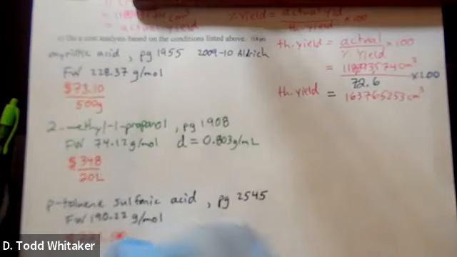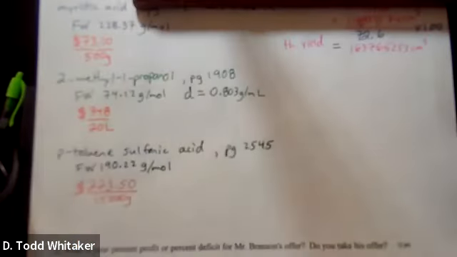Now, I hope I don't lose anybody here. I'm going straight to 15,000 grams. That's 15 kilos, isn't it? Can barely see it. There we go.